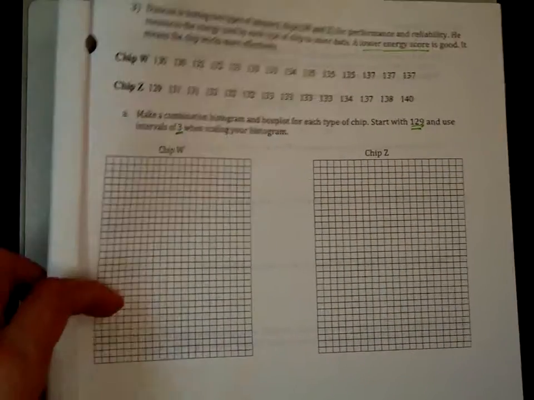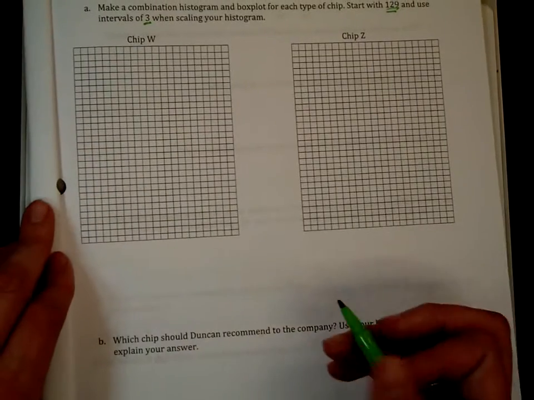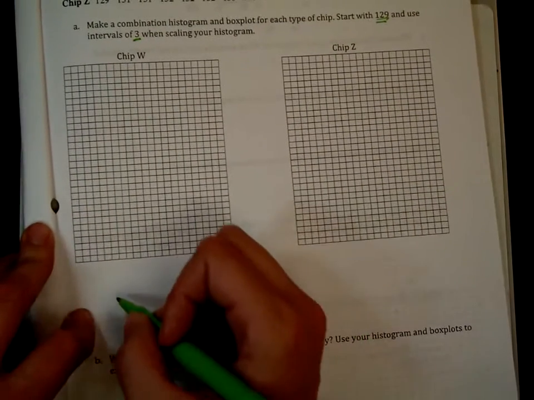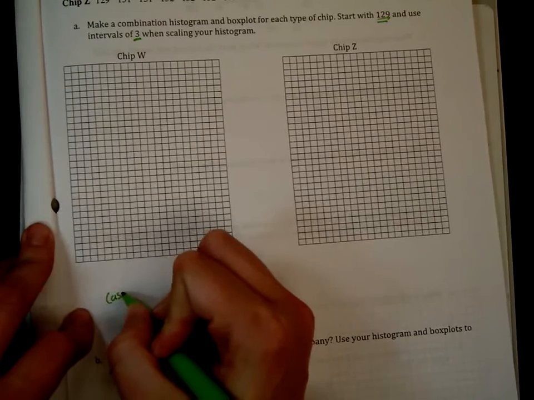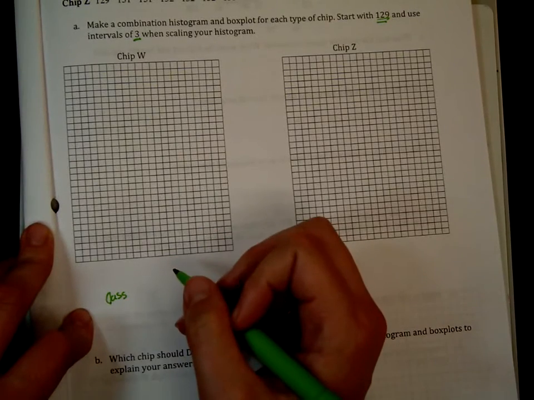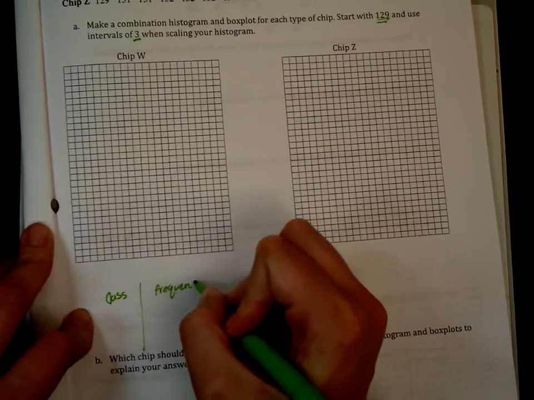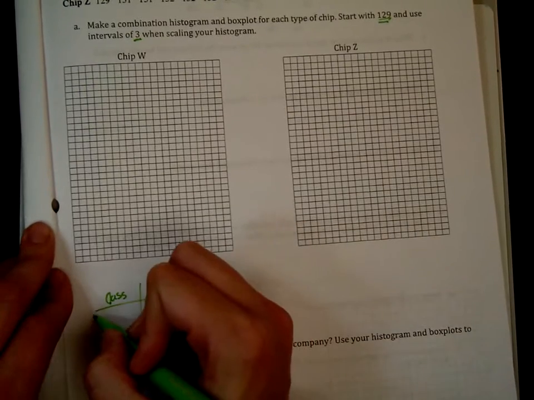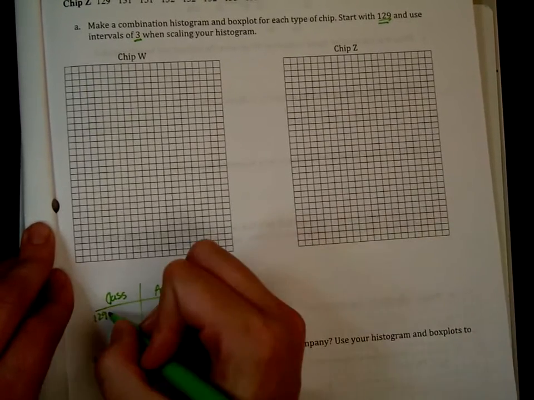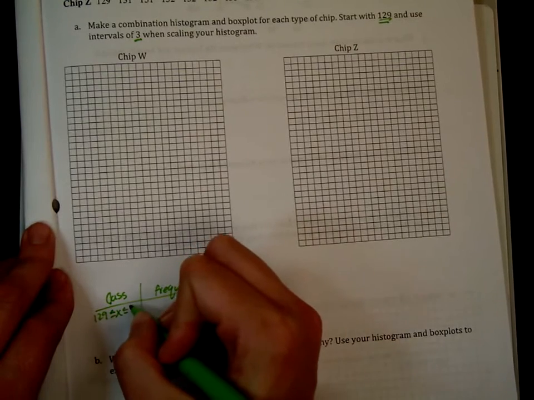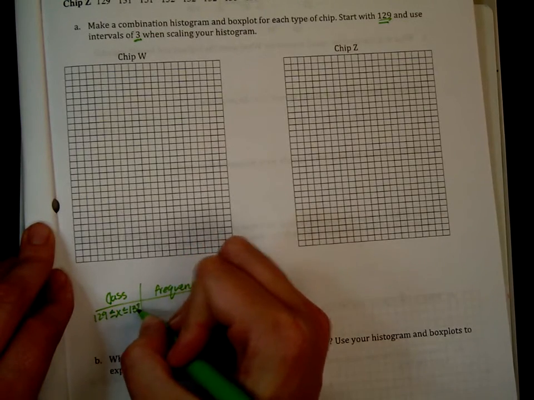So if I start with my class sizes, if I have class and then frequency, if I'm going to start with 129, it's less than or equal to x less than 132.